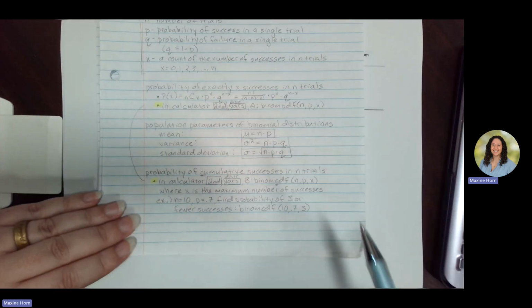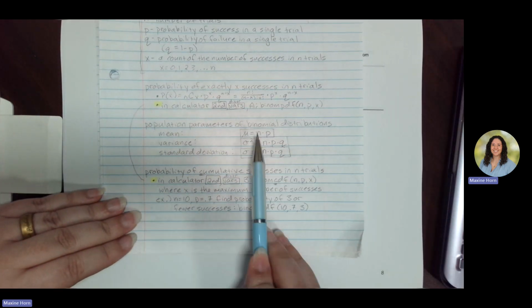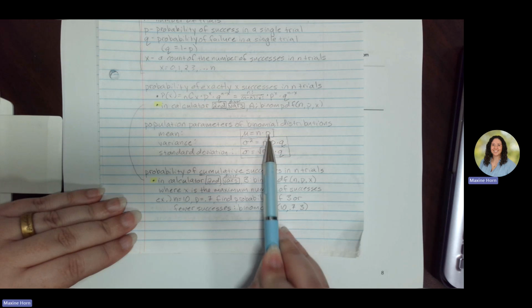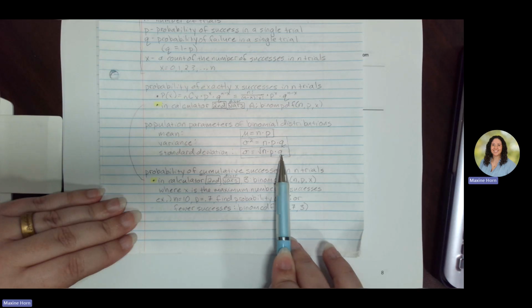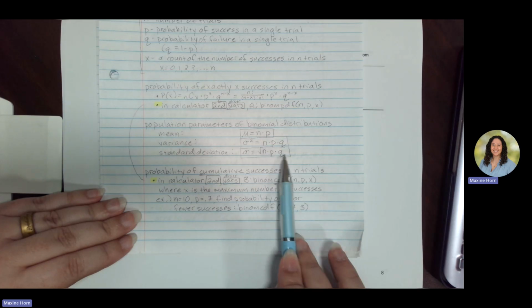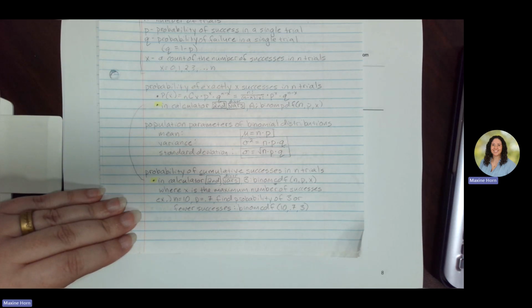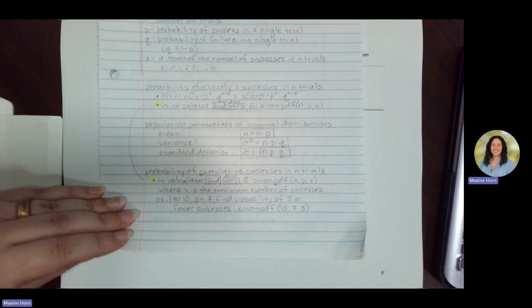Okay, so again, let's go through and get our formulas and label everything, and we'll plug everything into our formulas. Again, our mean is n times p, and our standard deviation is the square root of n times p times q. So we're going to have n and p and q. We have to label all those, and then we can plug them into our formulas.